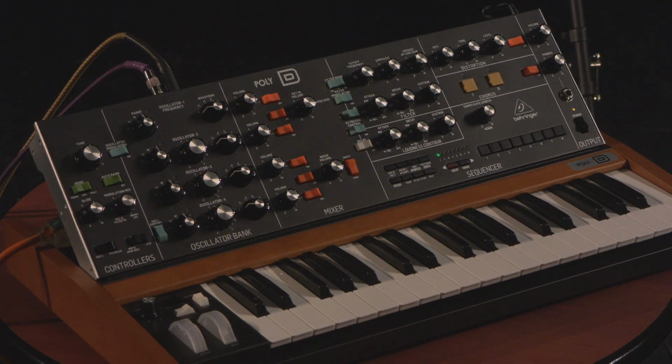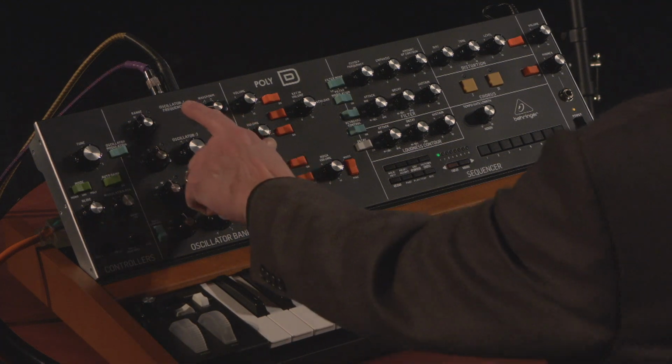And the basics of any analog synthesizer start with the oscillator. So an oscillator is a device that periodically changes state. And in the case of music, what we're talking about is a device that changes the voltage of an electronic signal up and down. And it does it at a frequency that we can hear in our ears.